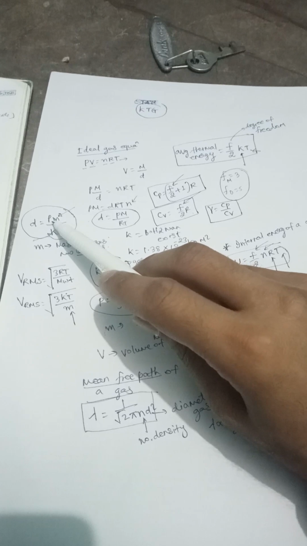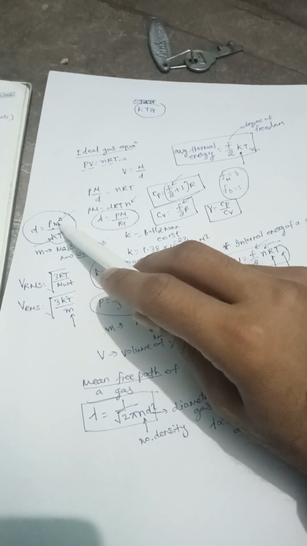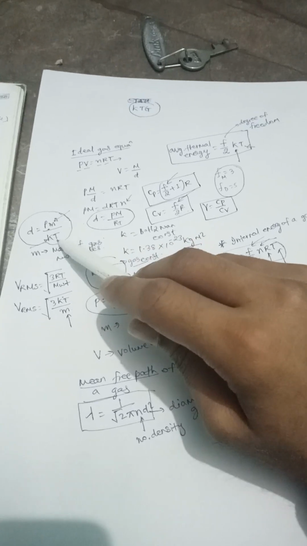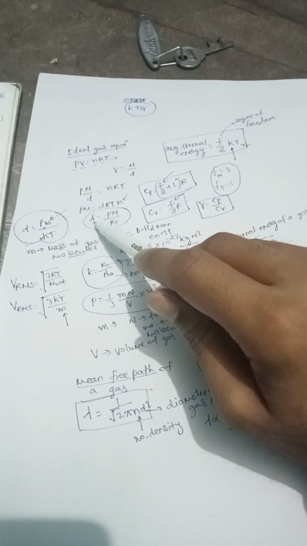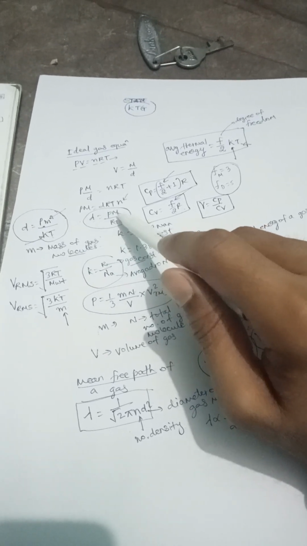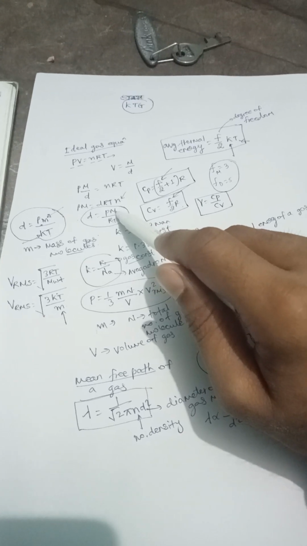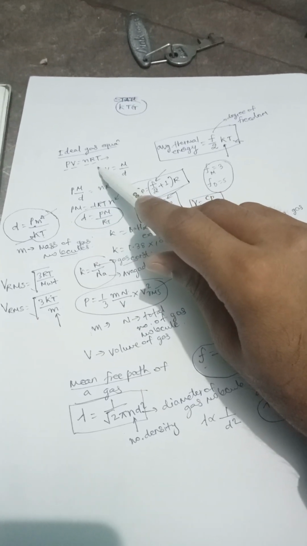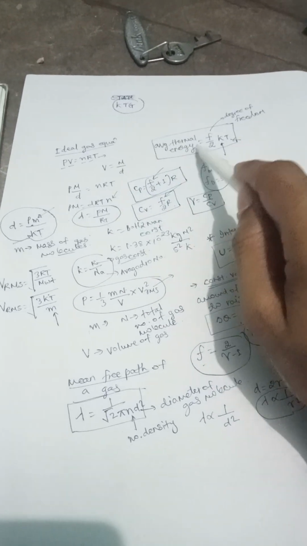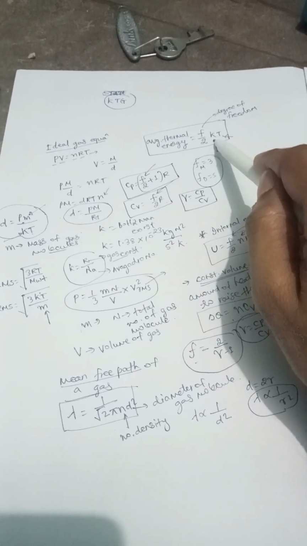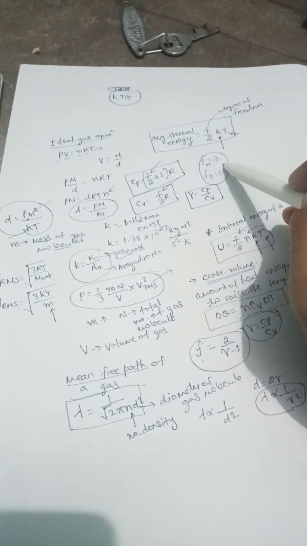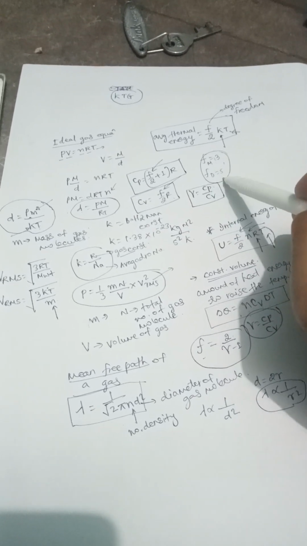Density in terms of the pressure of the gas, the mass of each molecule, the Boltzmann constant, and temperature is Pm upon kT. Density can also be calculated as Pm upon RT, where m is the molecular weight of the gas. And PV is equal to nRT, the ideal gas equation. Average thermal energy can be written as F by 2 kT, where F is the degree of freedom. For a monoatomic gas, F is 3; for a diatomic gas, F is 5.